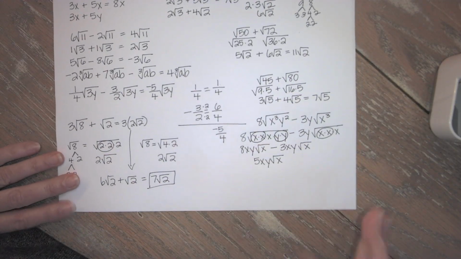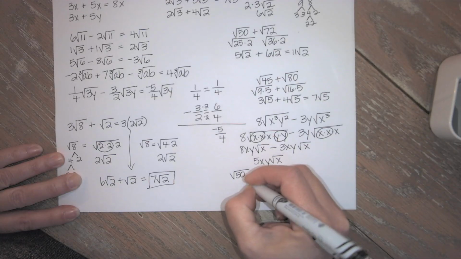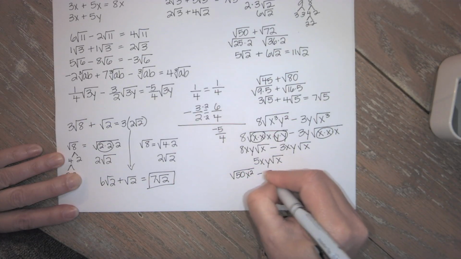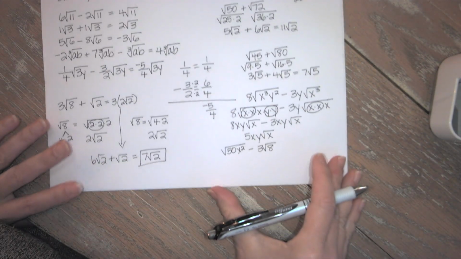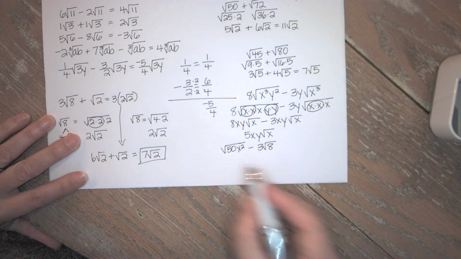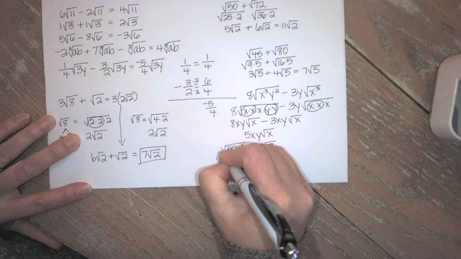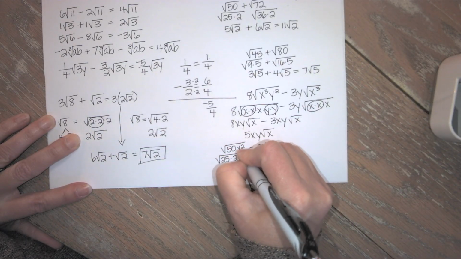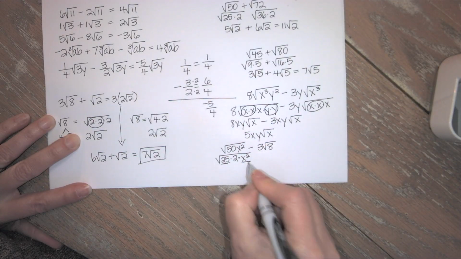Okay, now I think I can fit one more on here. Square root of 50x squared minus 3 square roots of 8. Okay, again, if you wanted to break it all the way down, you could. If you want to say you know your perfect square that goes into 50 is 25. X squared is also a perfect square. So I've got a perfect square here and a perfect square here.